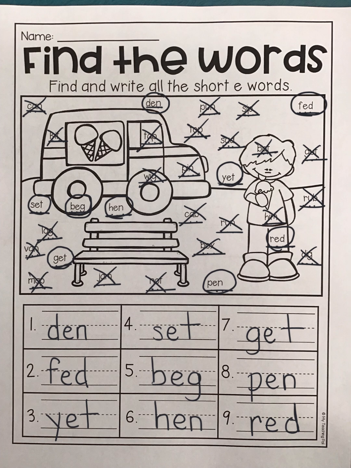Way to go, finding all those words with short E. Short E says eh. I'm proud of you. Good job.